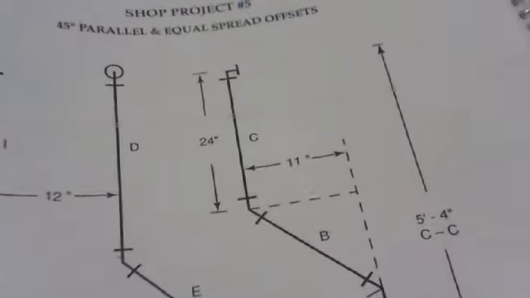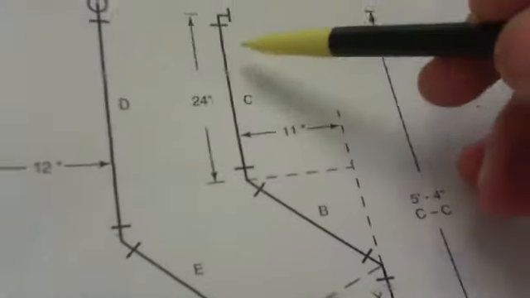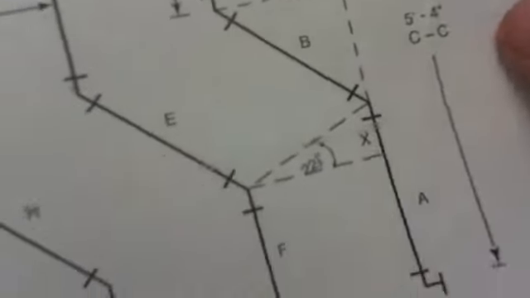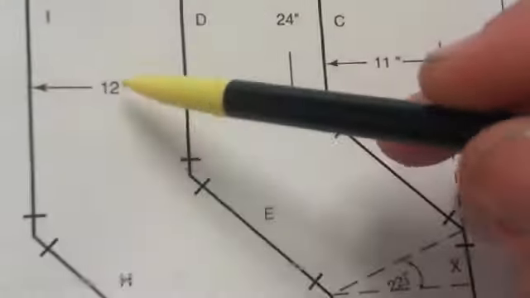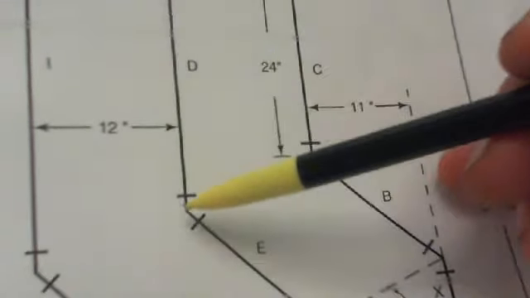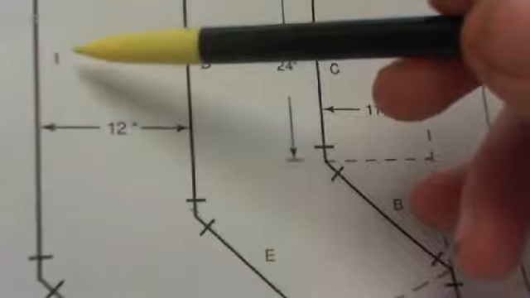For this video, I'm going to go over Shop Project 5 and probably 6 and 7. Looking at this here, we're given information of 24 inches, so that's C. Then I figured out the step ahead, which is 12 times 0.414, and added that to C. I got D. Then I took that answer for D and added the step ahead one more time to get I. So I had all three of those.